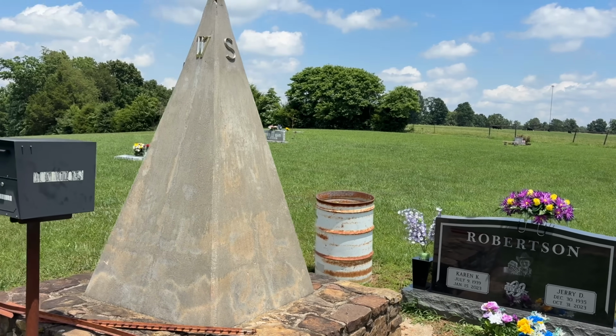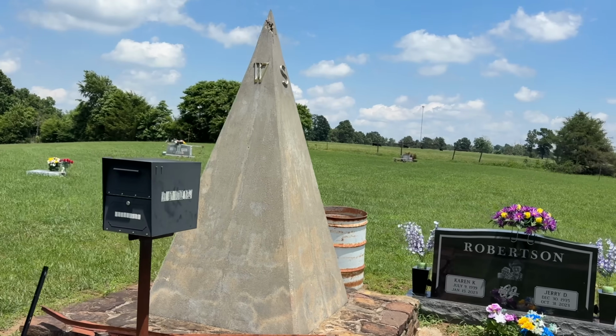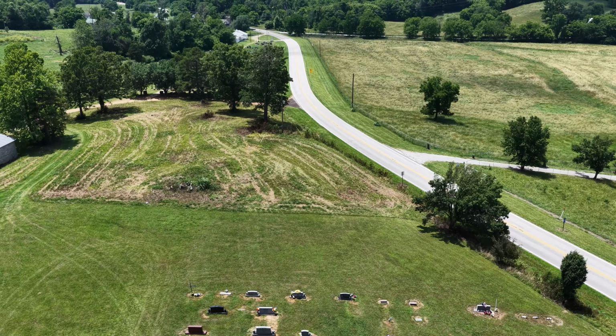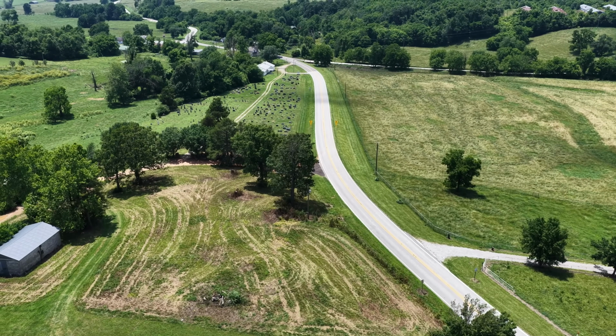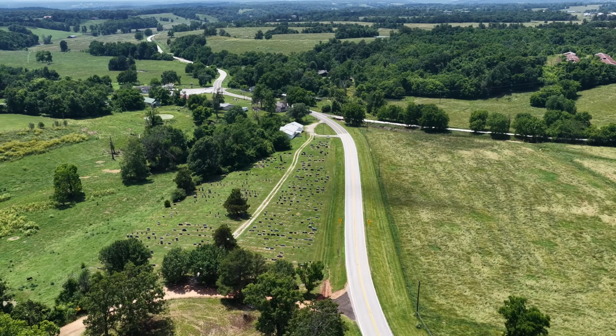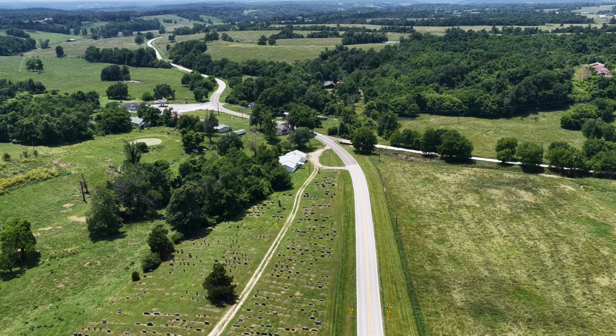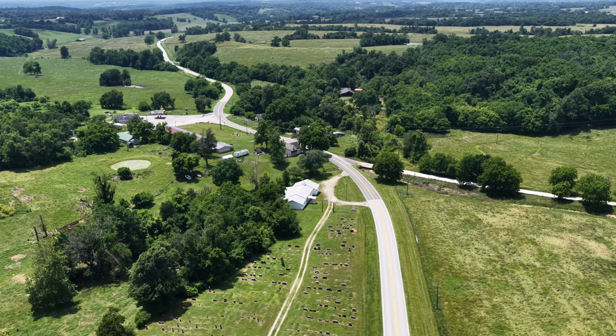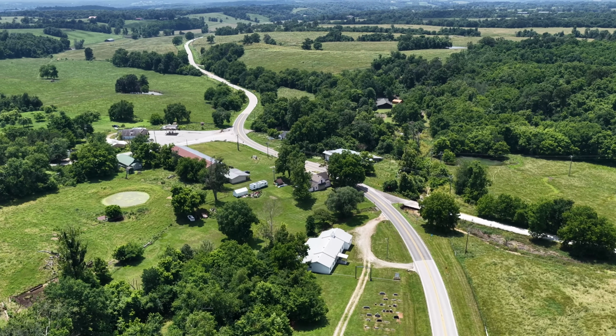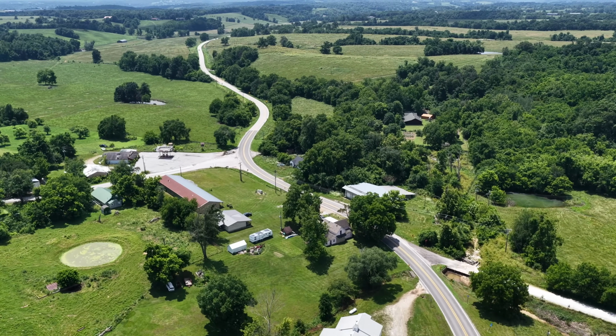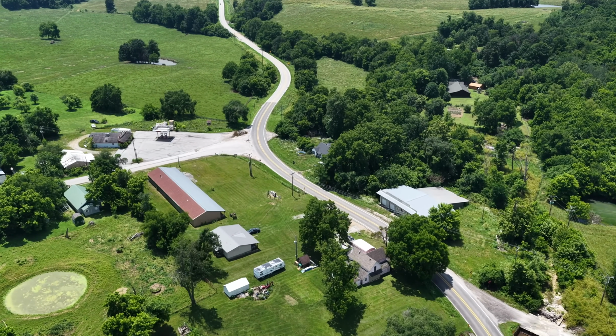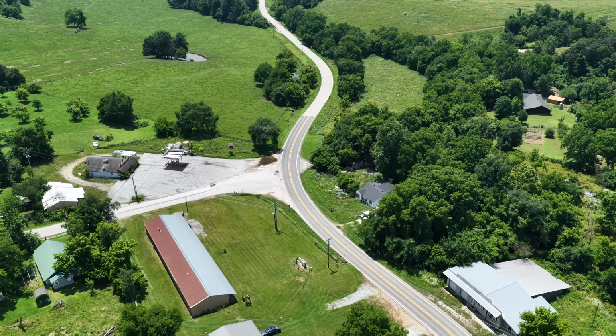Interesting looking landmark there at the Upper Clifty Cemetery. Looking at the drone footage, you can see we're at the Upper Clifty Cemetery, and right there below us, that's the Clifty Cemetery, and heading down the hill to the community of Clifty. You can see where the gas station was, and that there's just a scattering of homes in the area.